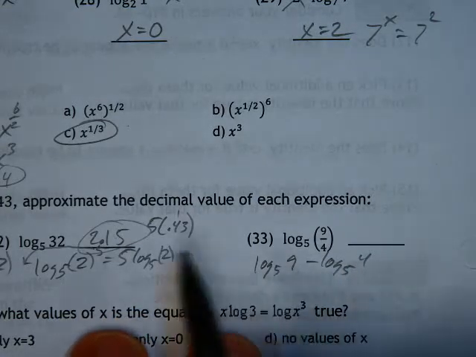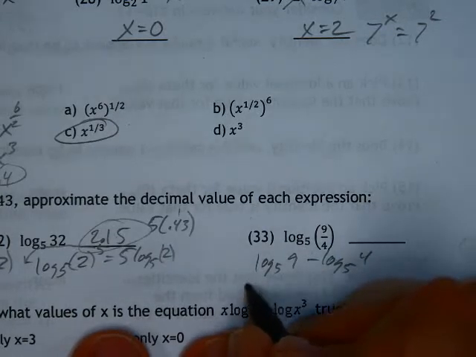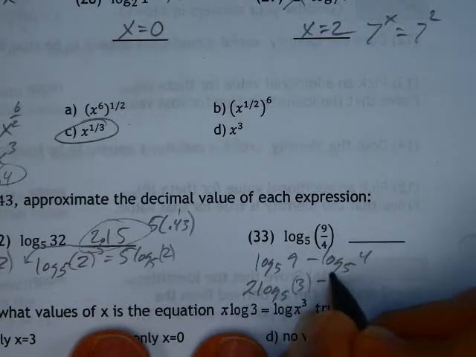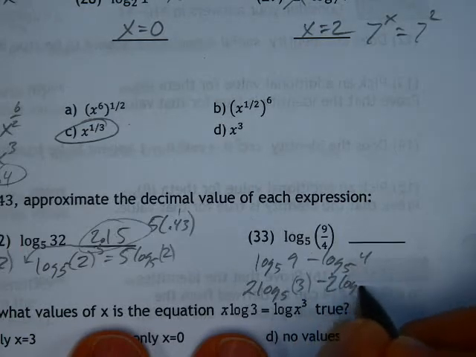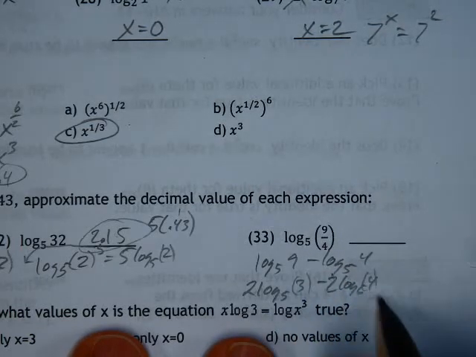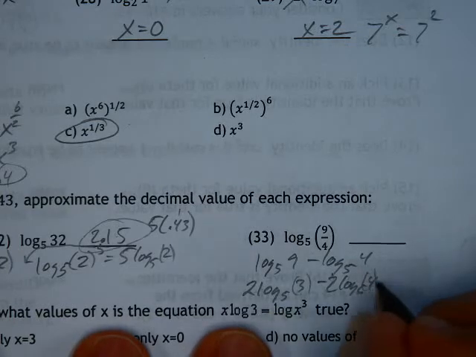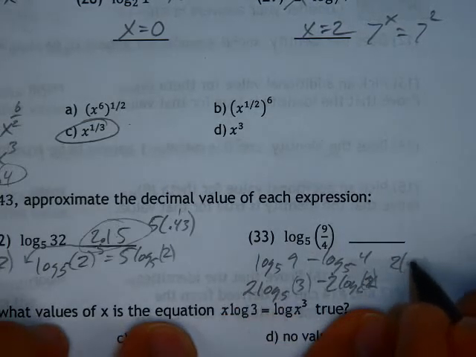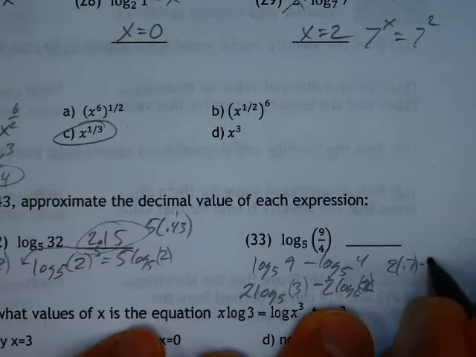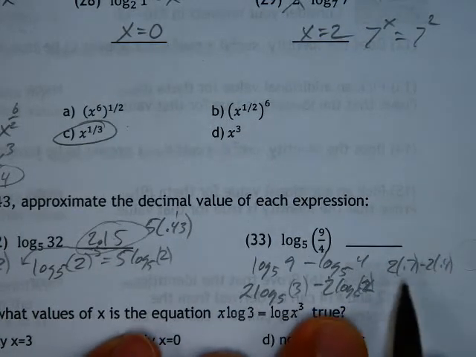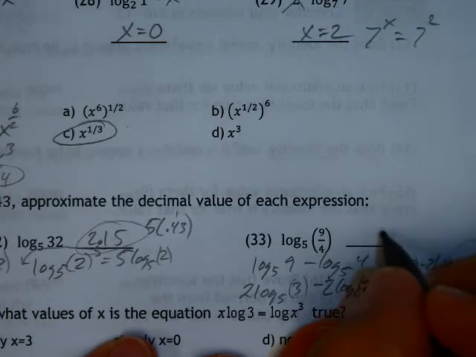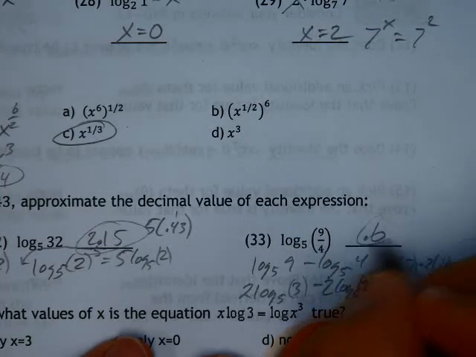Well, 9 and 4 are basically 3 squared and 2 squared, so I've got 2 log base 5 of 3 minus 2 log base 5 of, I'm sorry, of 2. So if I have 2 of the 3s, that's 2 times 0.7 minus 2 times 0.4. If I'm rounding and being kind to myself, that's 14, and minus 8 is 6, but with a decimal, it's 0.6-ish.